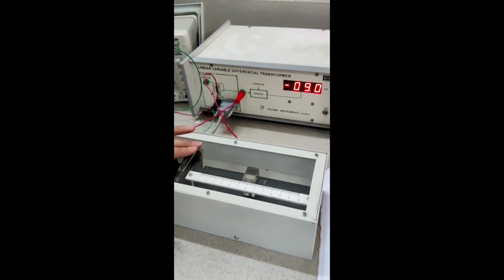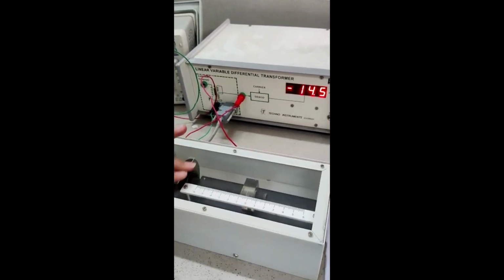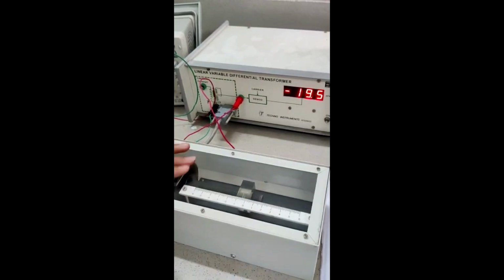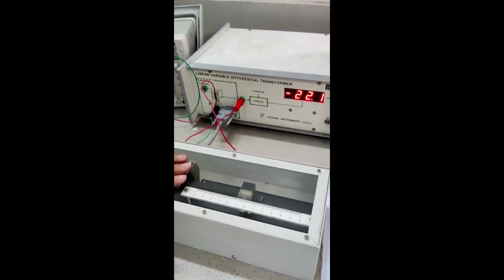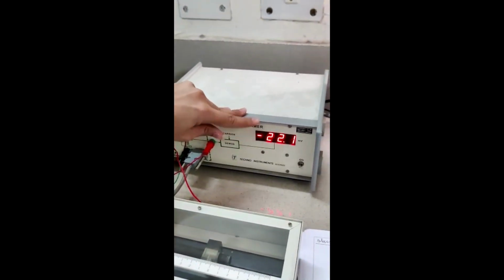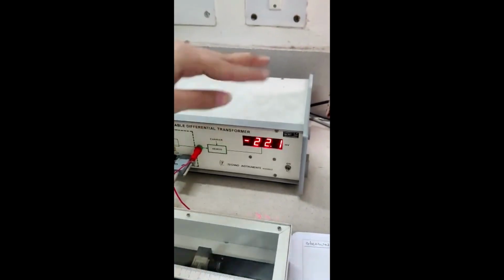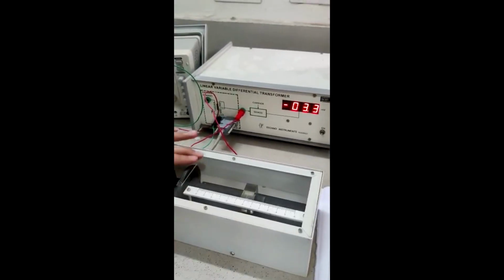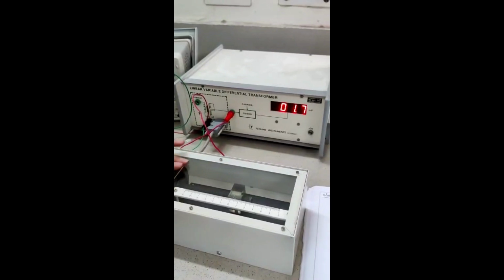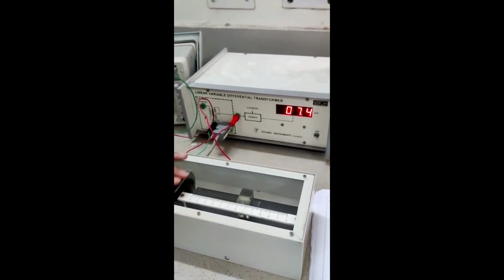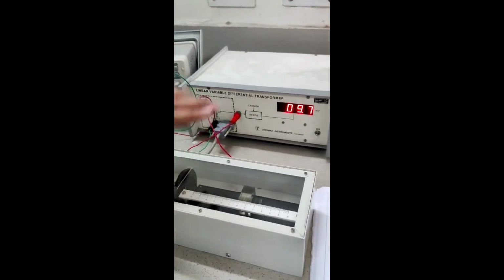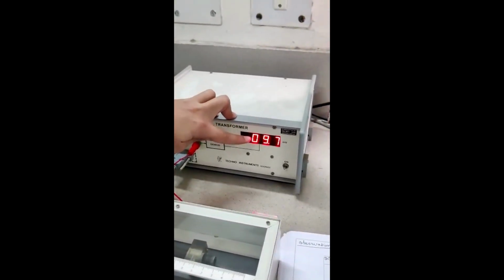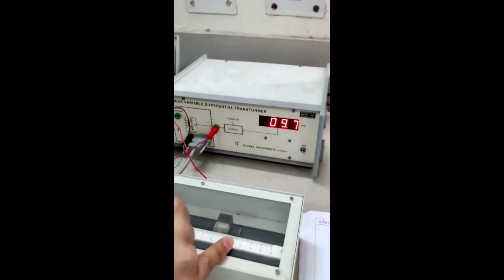Now displacing the core to the left causes S1 to be more strongly coupled to the primary than S2, resulting in high negative voltage. Here negative denotes the core towards the left side. Now displacing the core to the right causes S2 to be more strongly coupled to the primary than S1, resulting in high positive voltage. Here positive means the core is towards the right side.